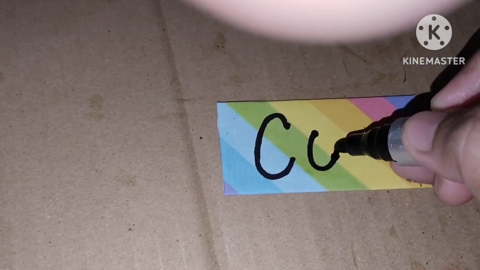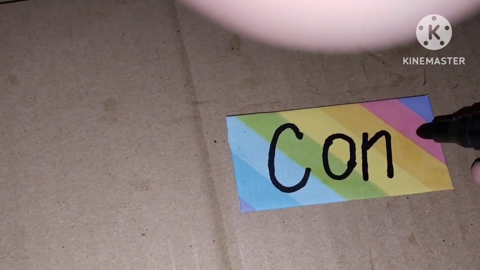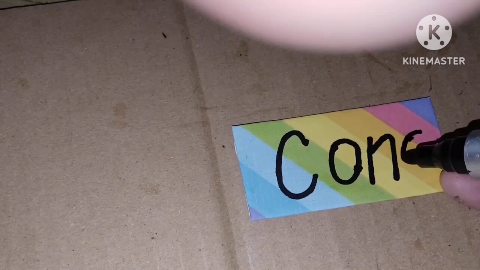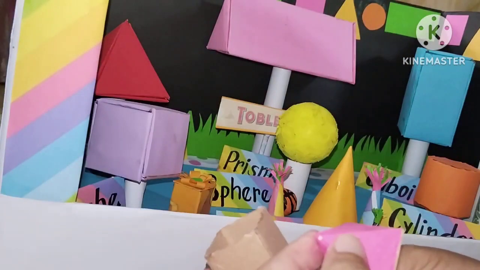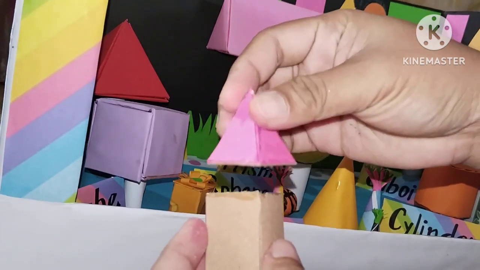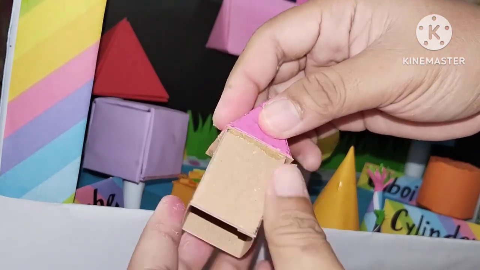So here I started writing the names of the three-dimensional shapes. There, I also did an example of a pyramid, which is a roof of a house.